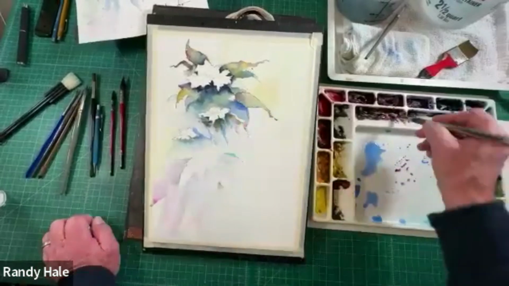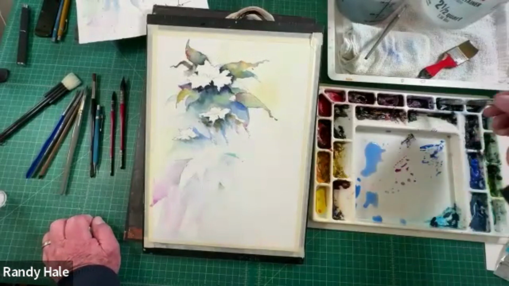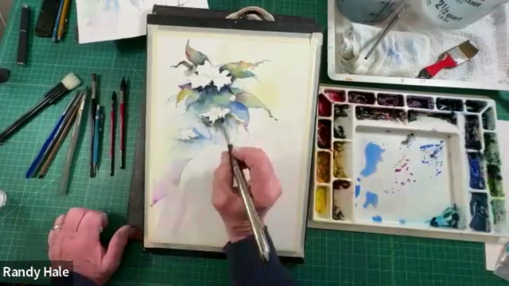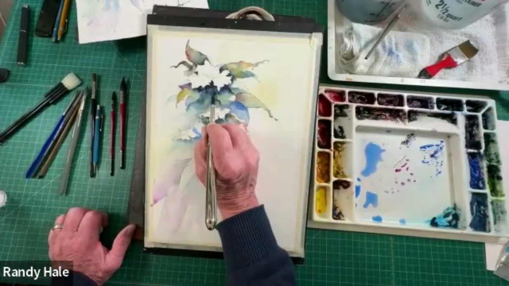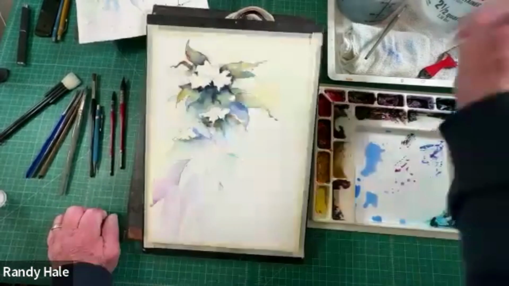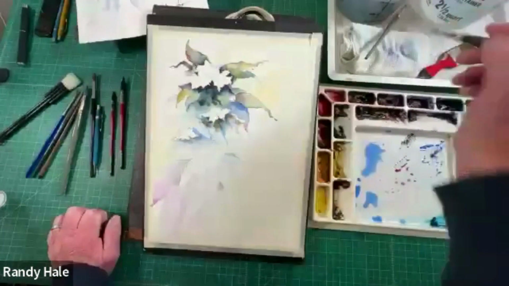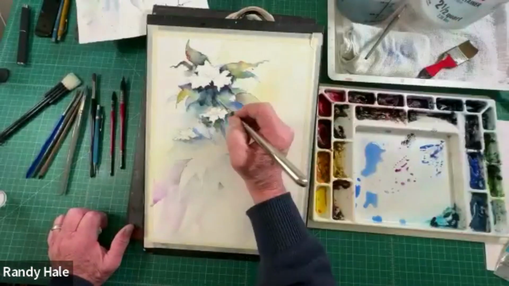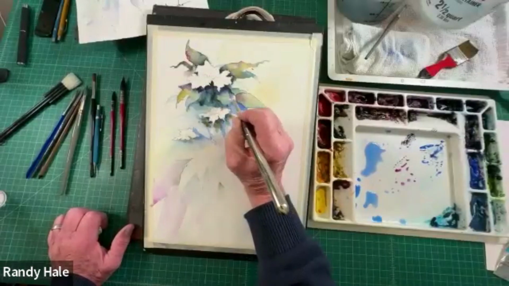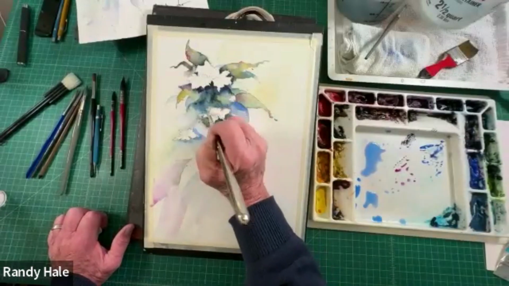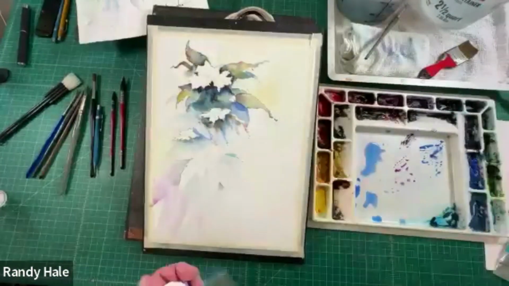Down in here, I'm going to add a little bit of warm quinacridone burnt orange with royal blue and just create maybe a dark shadow shape in between some of these leaf shapes. And they just get darker as they come towards the other blossom in the middle. All right, we'll let that dry.